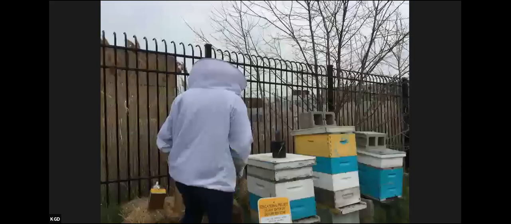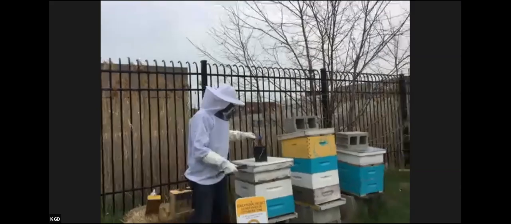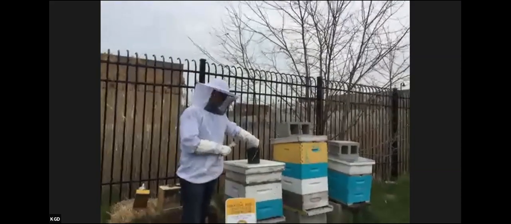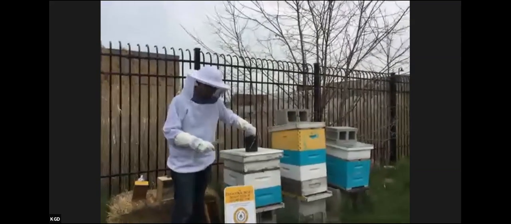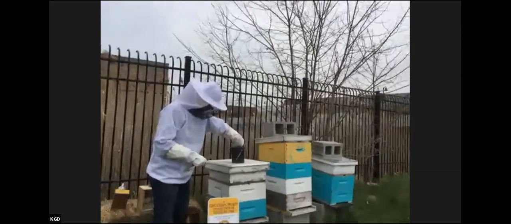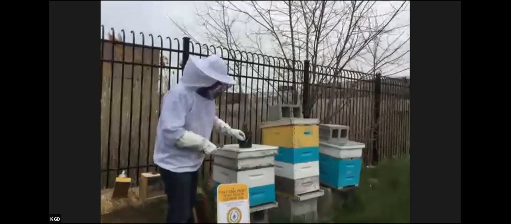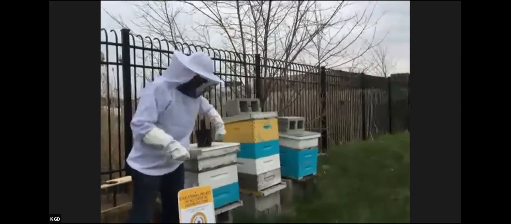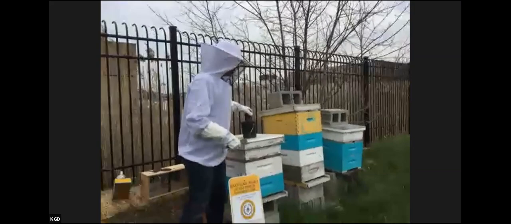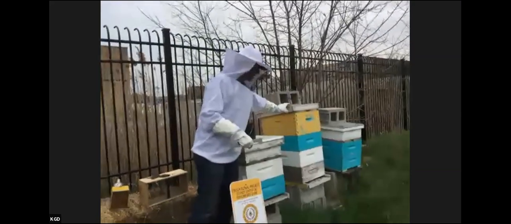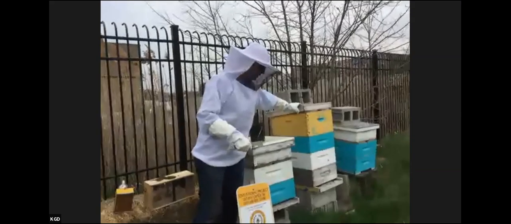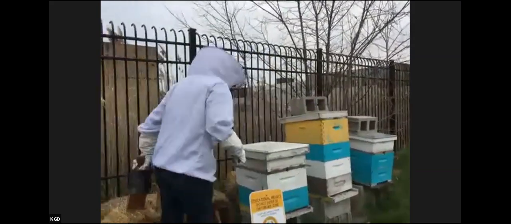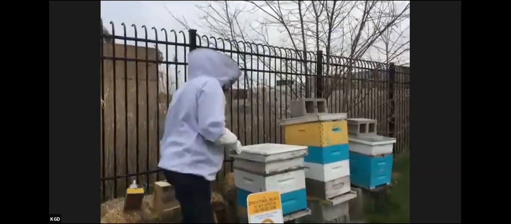First thing I'm going to do is make sure that the queen got out. We're going to check on this hive and that one, the two hives we just put packages in, and then take a look inside this hive and see how things are going. If we have time, I might switch that up a little bit.